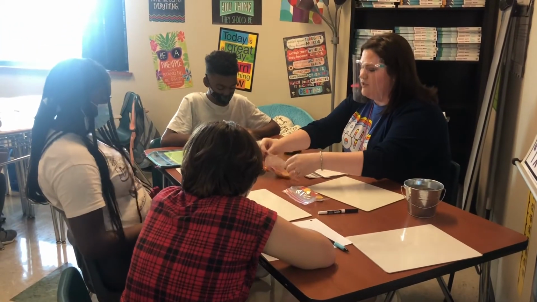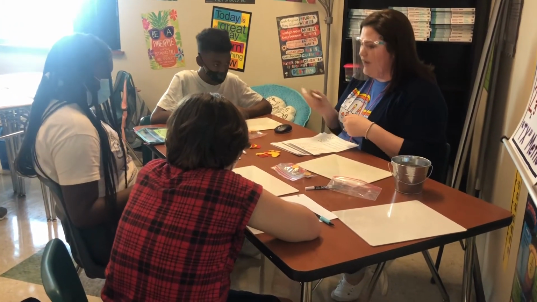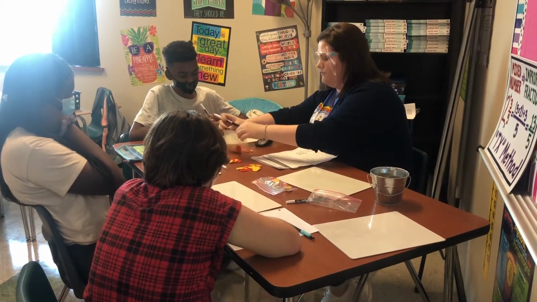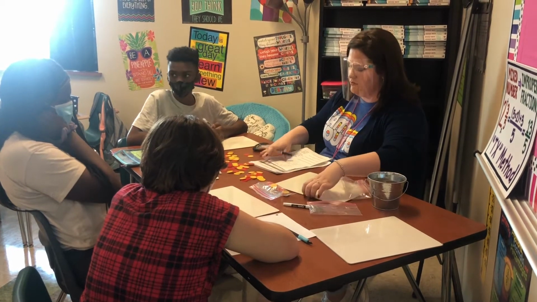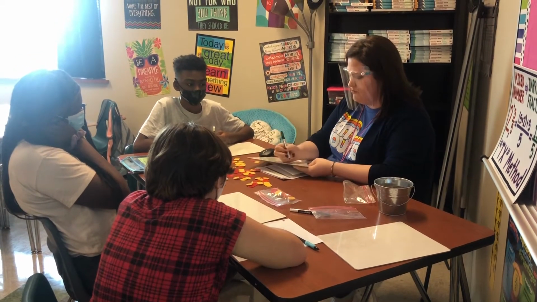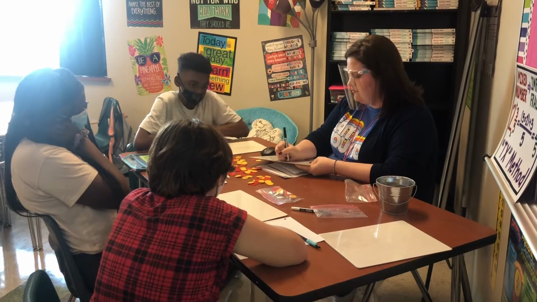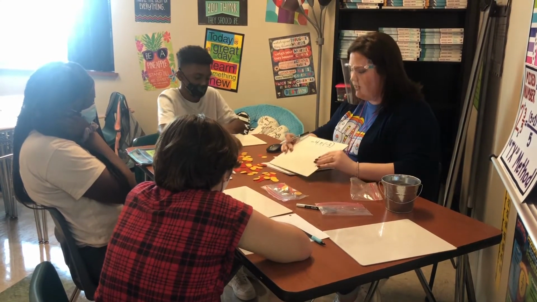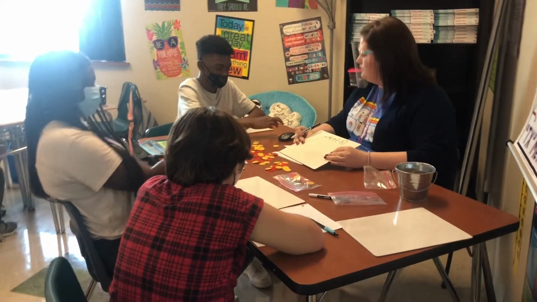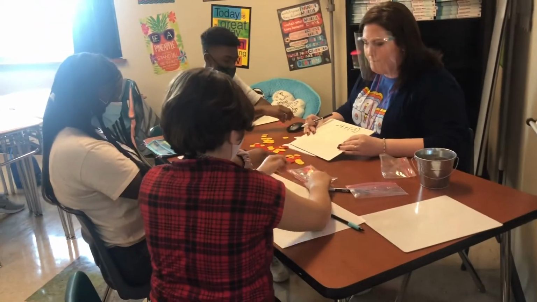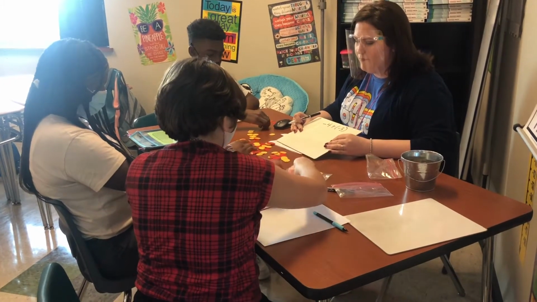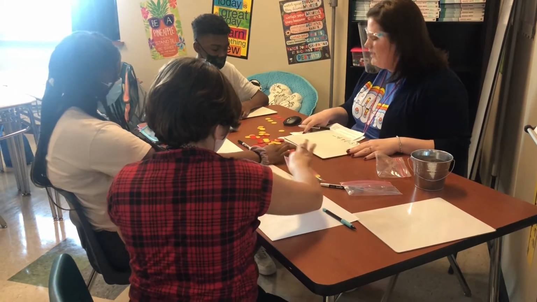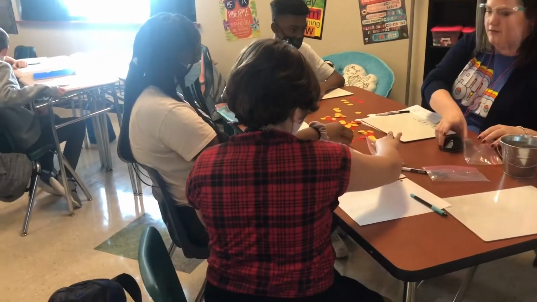All right, so here's what I'm going to do. I'm going to give you guys a problem, and I want you to show me how you would model it with these counters, okay? All right, y'all ready? We'll just share these counters. Let's do, show me how you would model that. -4 plus -3.